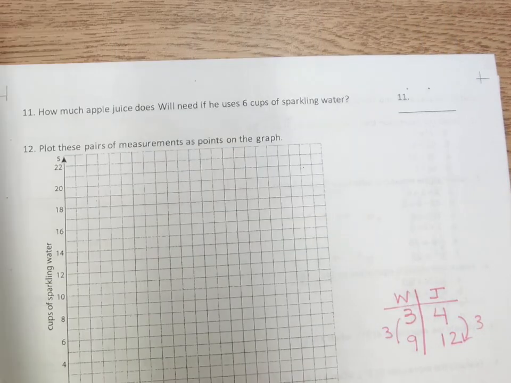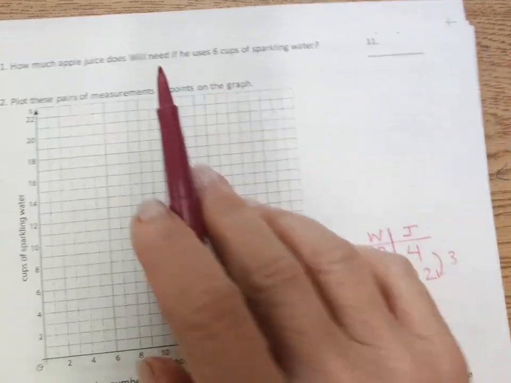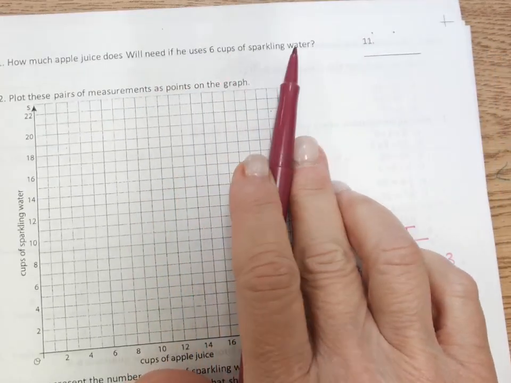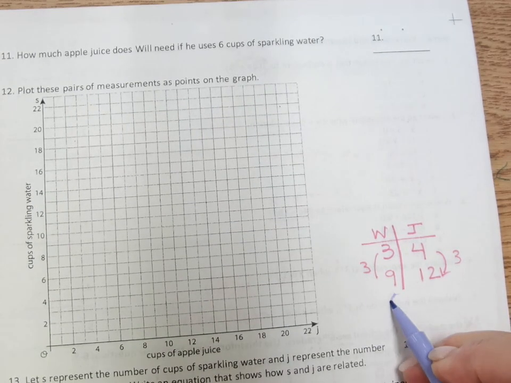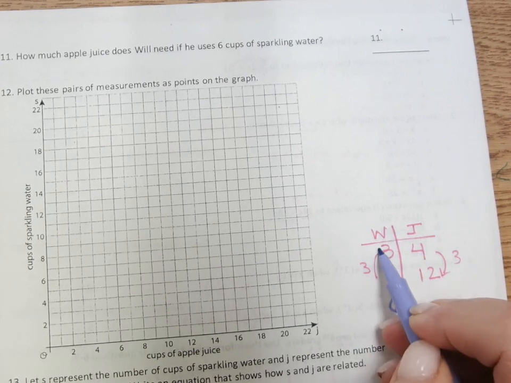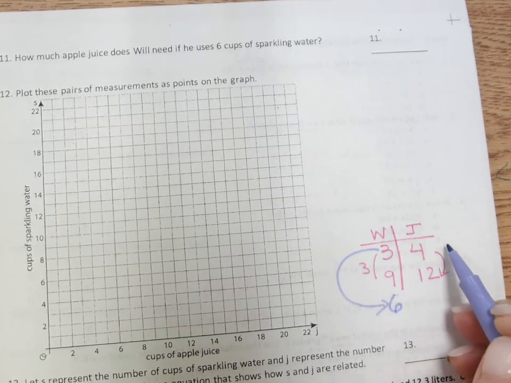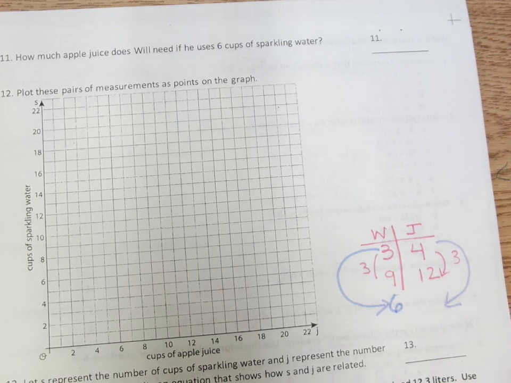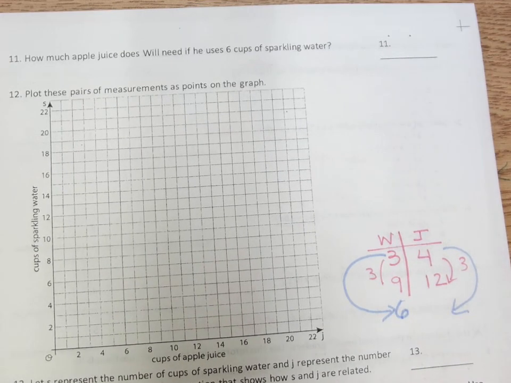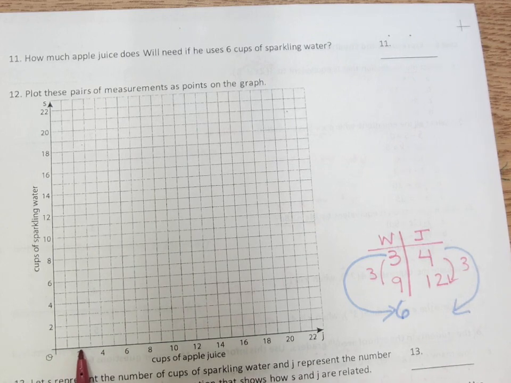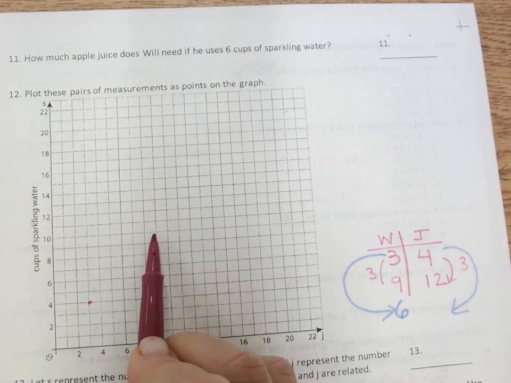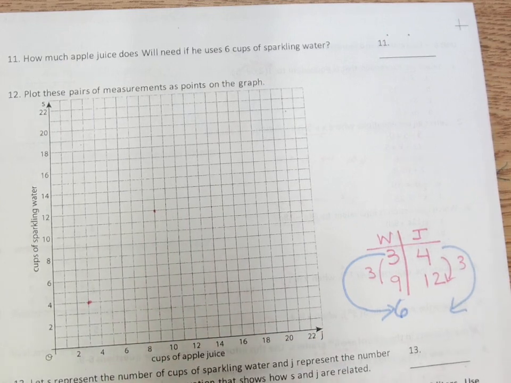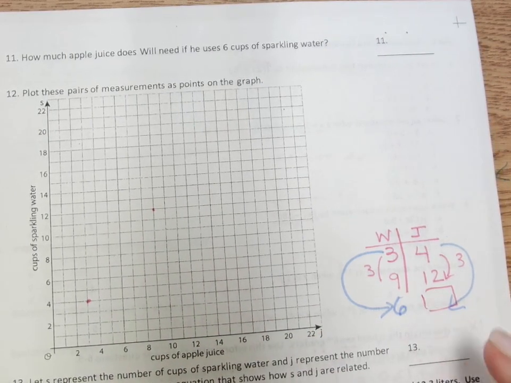All right. Now it says, how much juice does Will need if he uses 6 cups of water? So now we're going to put 6 in here, and we have to figure out what the helper is, and then do the same thing over here. Alright, then we're going to put those points on the graph. So 3, 4 means I go over 3, up 4, and 9, 12 means I go over 9, up 12, and so forth. So you're going to plot this point when you get it, and so forth.